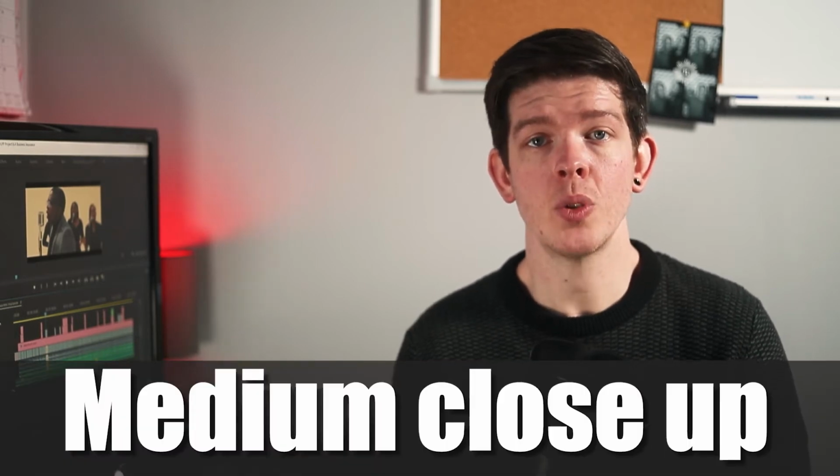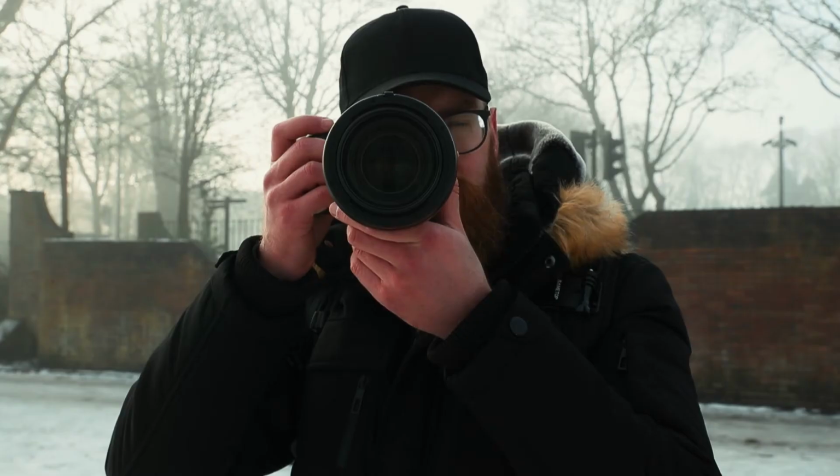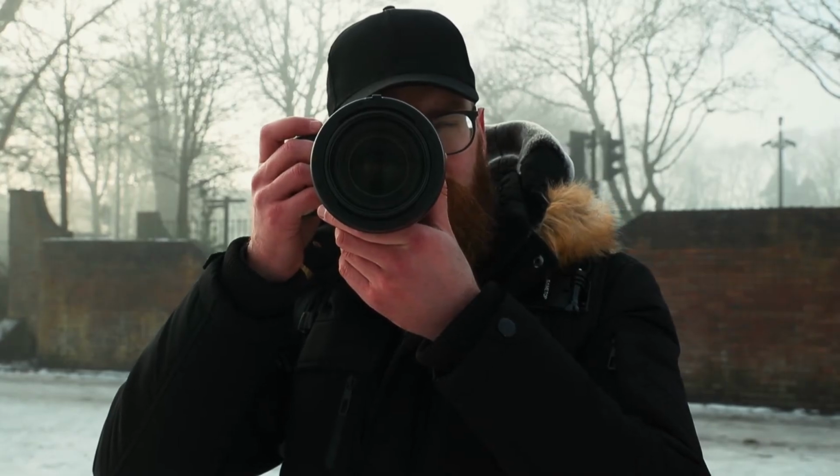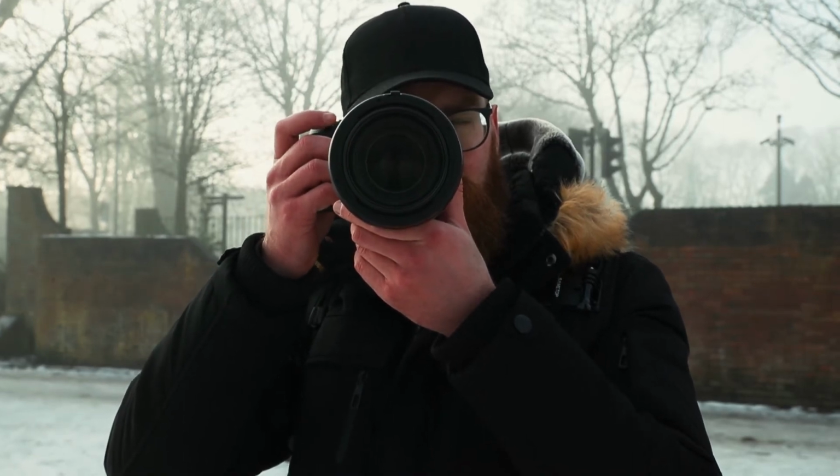Next, we have the medium close-up. Medium close-ups generally include the subject from the chest up. These are used to capture some details on the subject's face, such as expressions or emotions, while still keeping their surroundings in the frame too. They are often used during conversations that show the space between two people.